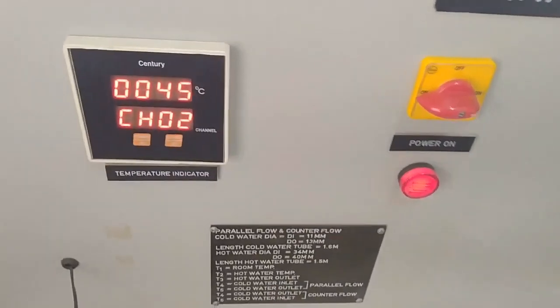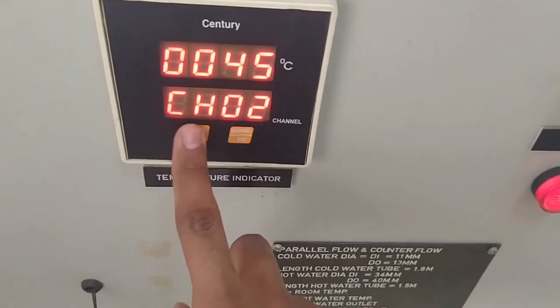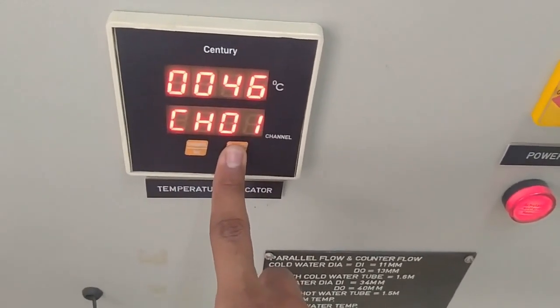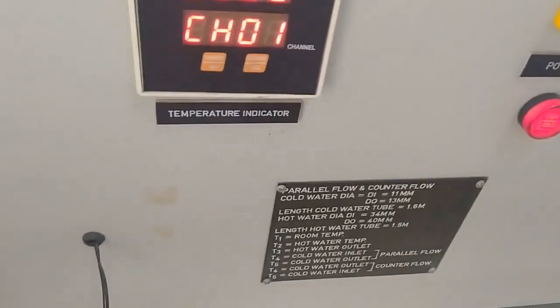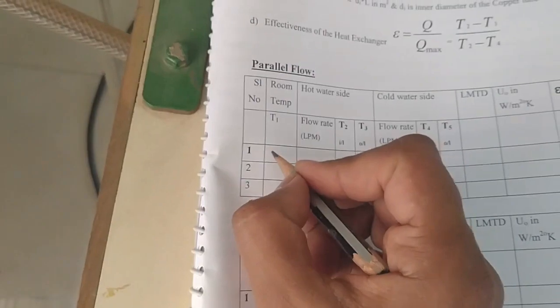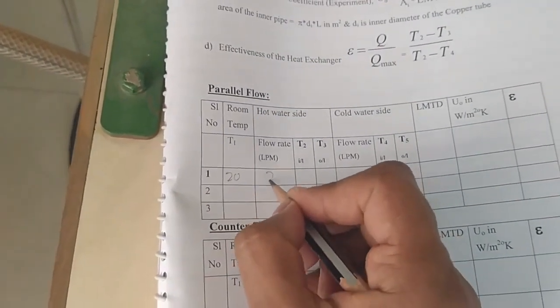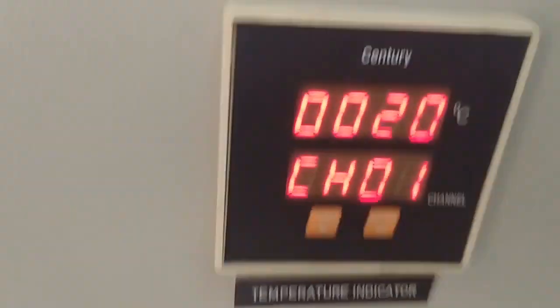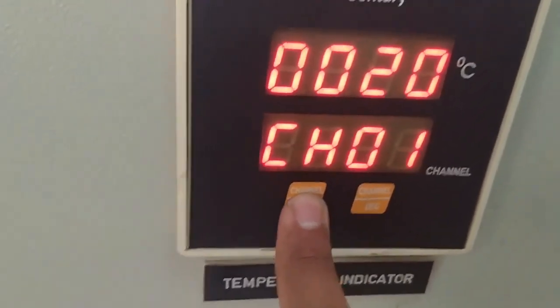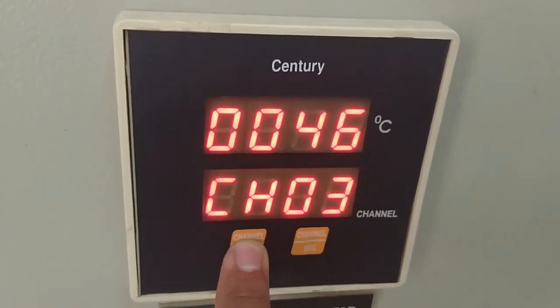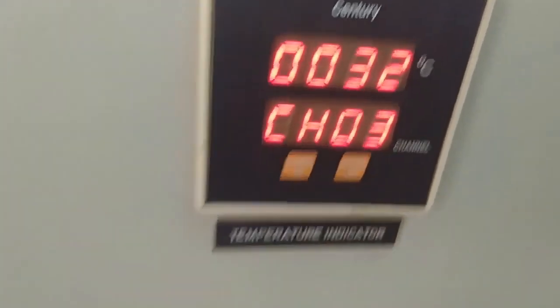Okay, we will start taking the reading. T1 is the room temperature. I will take it as 20, and flow rate is 2 LPM. T2 and T3 I will take. T2 is 46, T3 is 32.